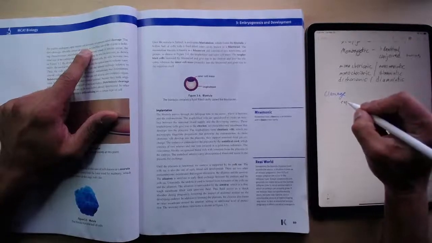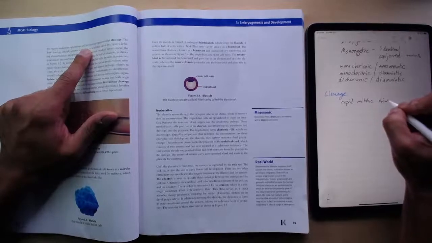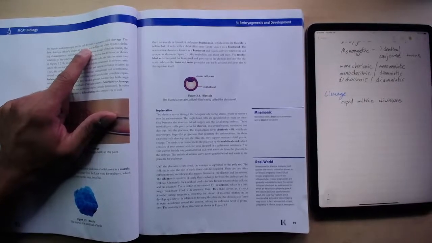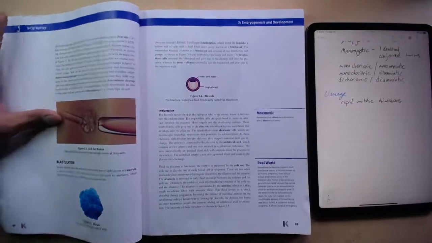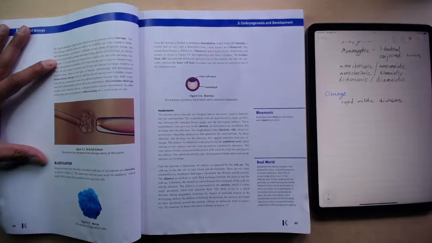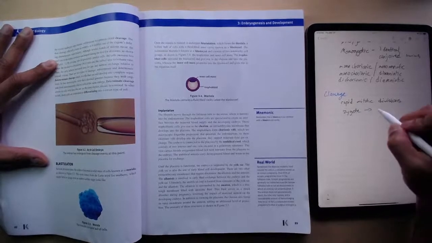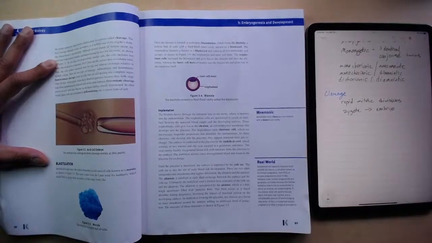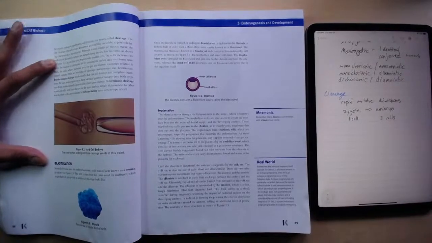Cleavage is rapid mitotic divisions. The first cleavage officially creates an embryo as it nullifies one of the zygote's defining characteristics, unicellularity. Okay, so zygote to embryo, 1 cell to 2 cells, I guess.